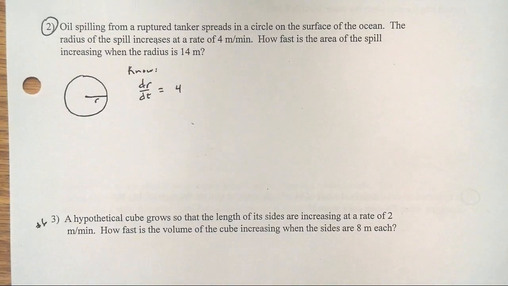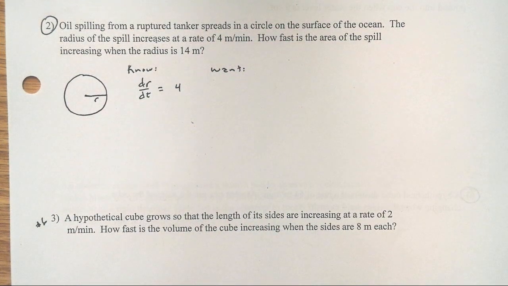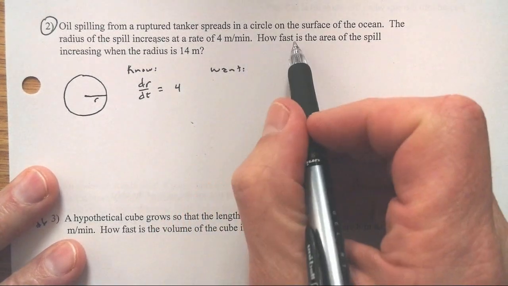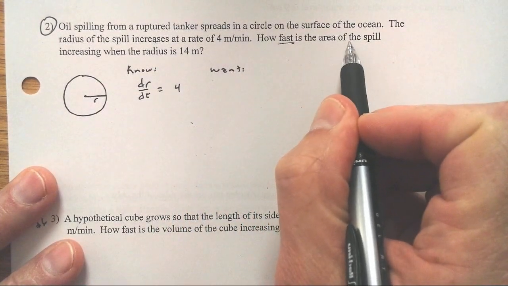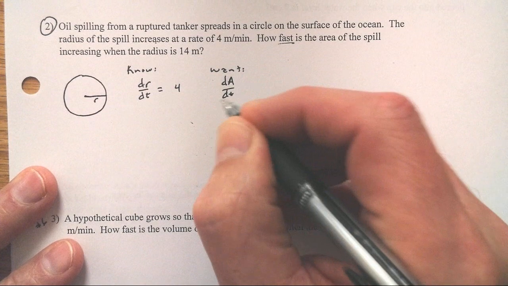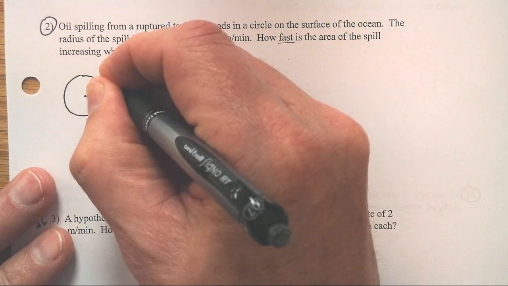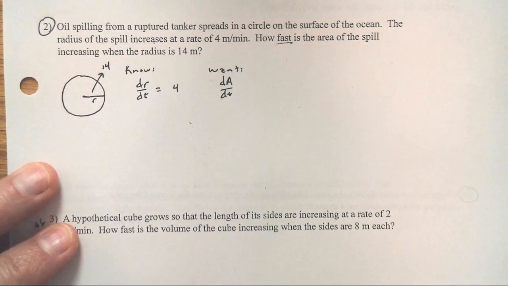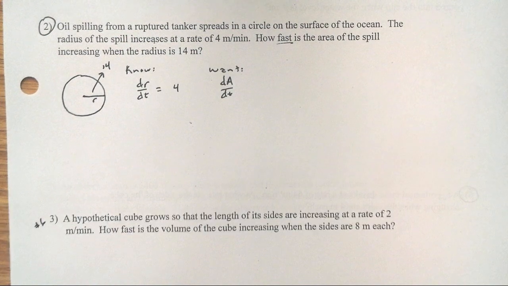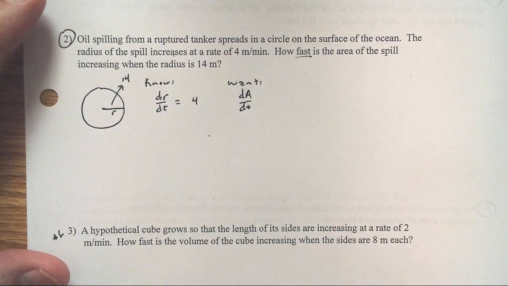So we like to list the things we know. We also want to put down what we want to know. And then we create a snapshot, as I refer to it. How fast is the area increasing? So what we want is the change of area over change of time, dA/dt. When the radius is 14, that's what I refer to as the snapshot. The radius is constantly changing, the circle just getting bigger and bigger, but at one point the radius of the spill is 14 meters. That's our snapshot.